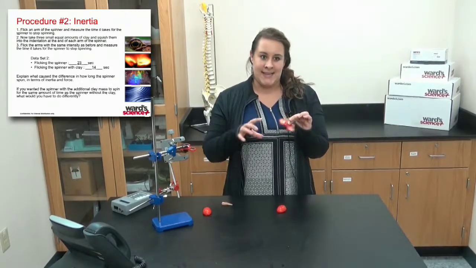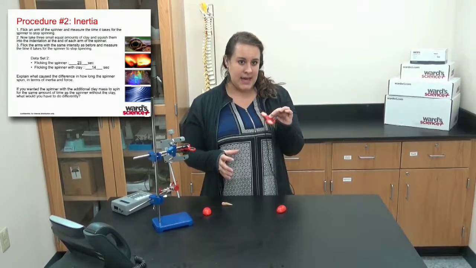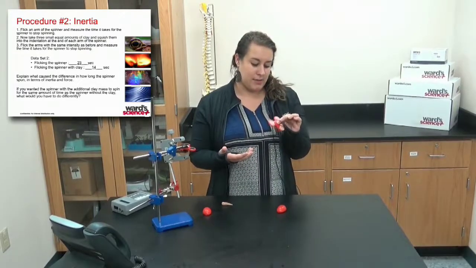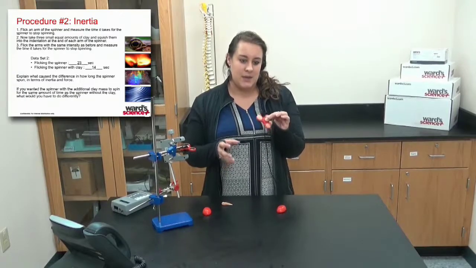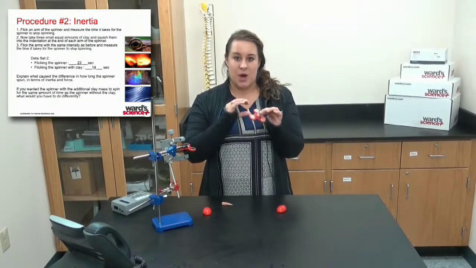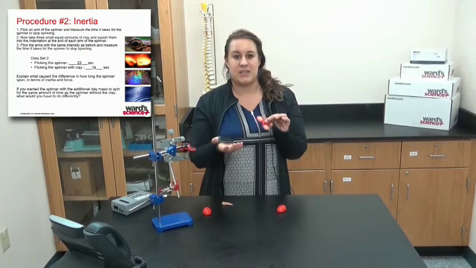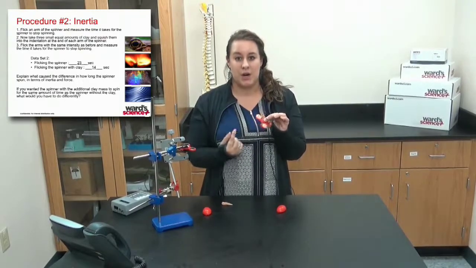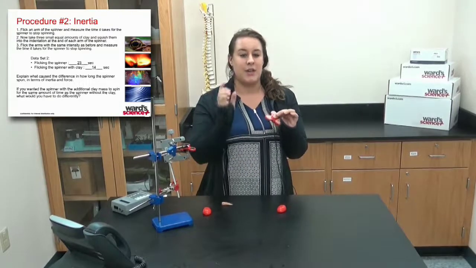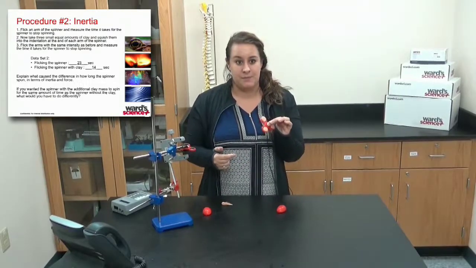So the idea here is that, and I just touched it, so I'm not really showing you the exact idea, but with the silly putty covering the bearings, that displays inertia because the spinner is going to spin slower and it's going to stop faster than just the average flick.